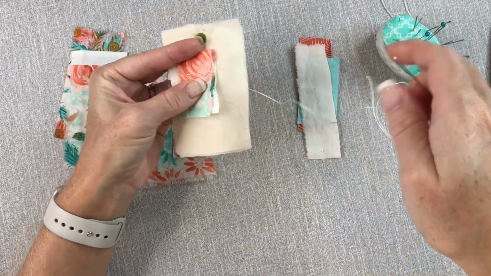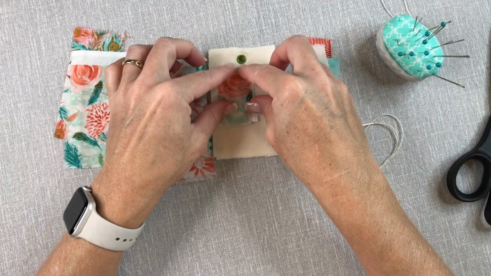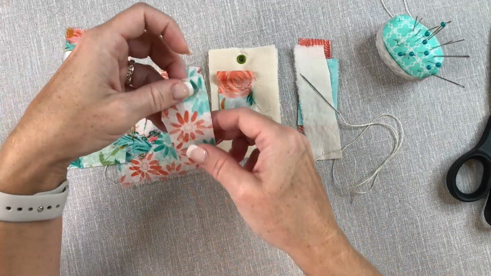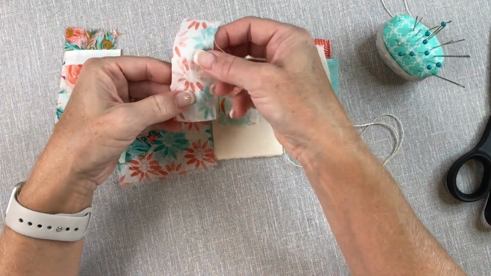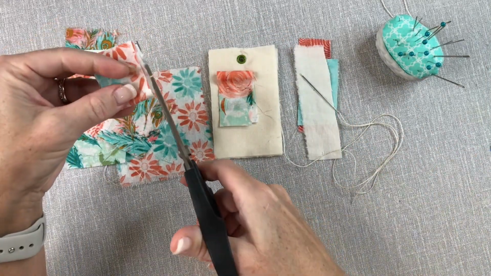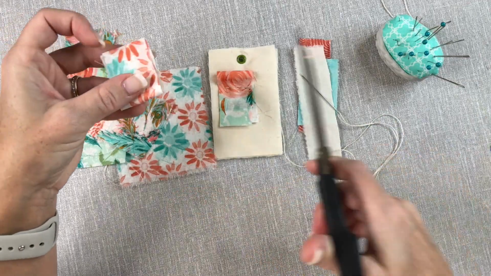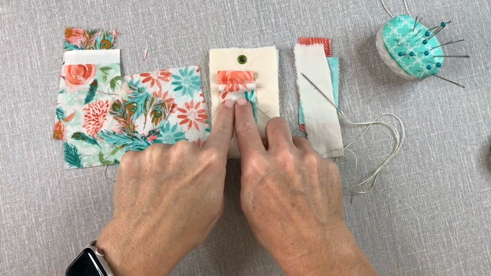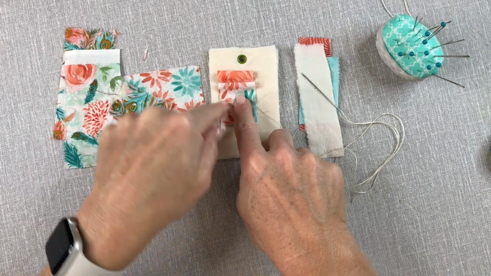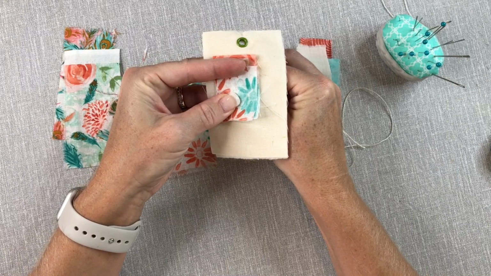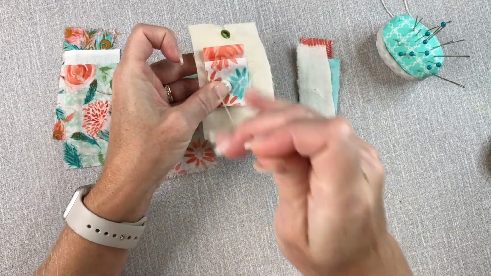Leave my thread and my needle together, and I can just play up that little piece. Take another piece of fabric that coordinates, make another loop, and I'll just trim this down just so it's a nicer edge. And I want to just fold that on top of the first roll, covering that stitching, and then I'll make another stitch line, and I like to leave a good spacing.